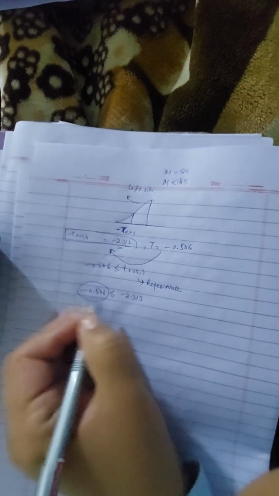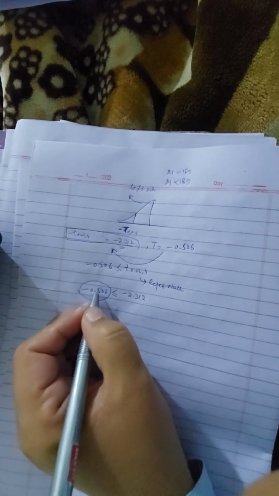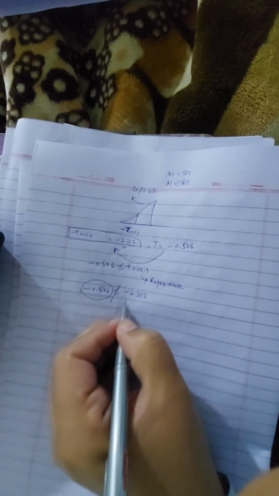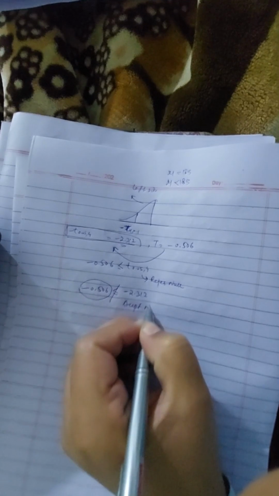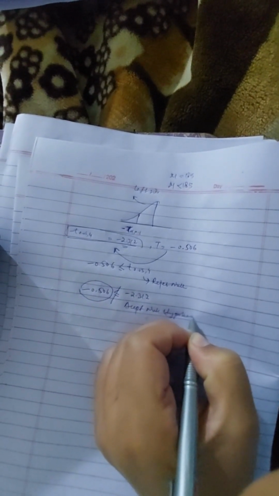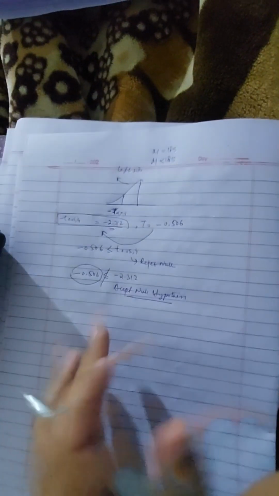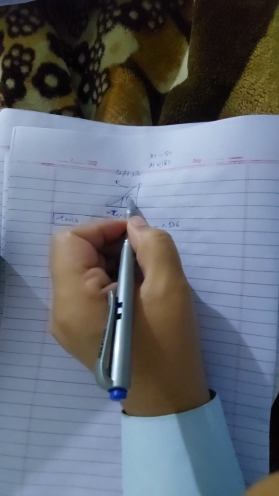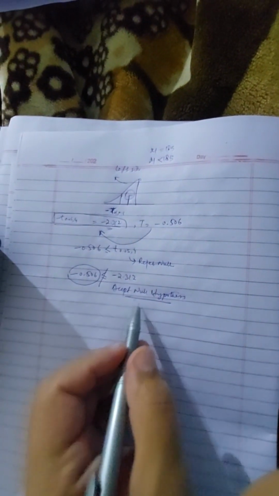As the values are negative, this is actually a bigger value than this, so it is not less than or equal to, so we accept the null hypothesis. It lies somewhat over here actually, that is why we accept the null hypothesis.